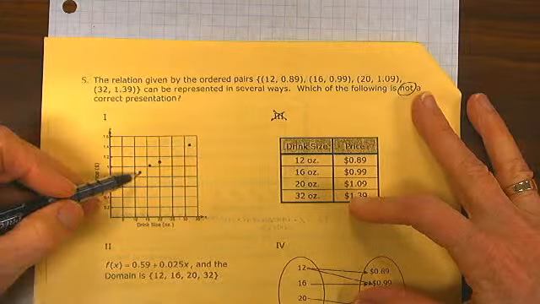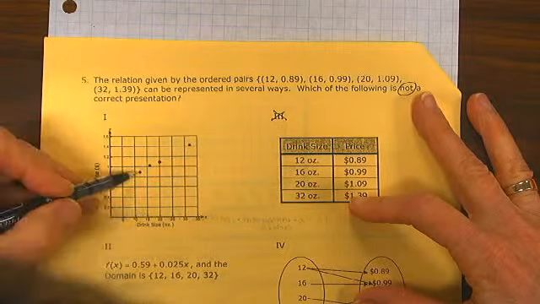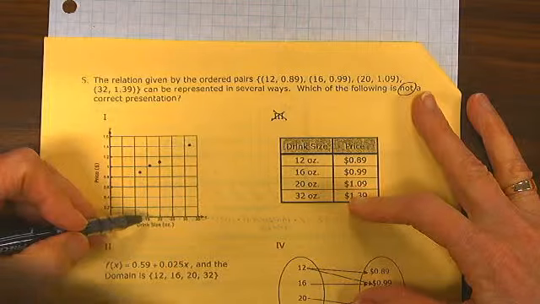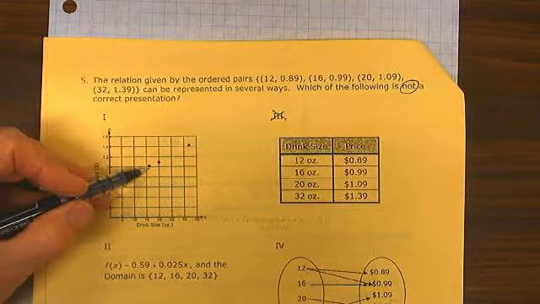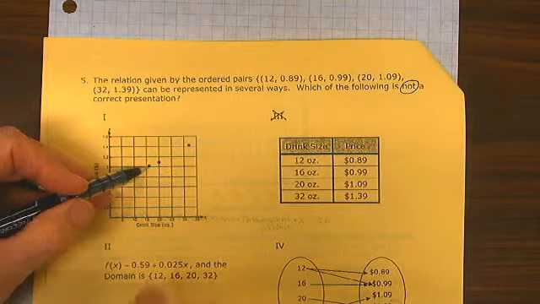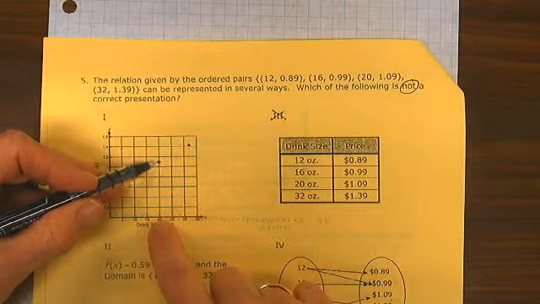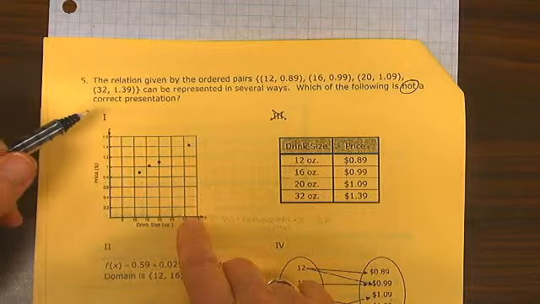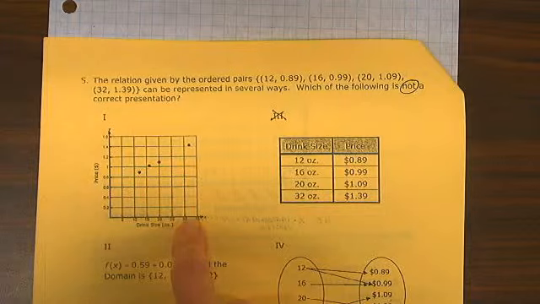This is looking like 12.89, that could be. 16.99, that looks a little too high to me. 20 $1.09. 32, and that looks a little too high to me. I'm not liking those at all.